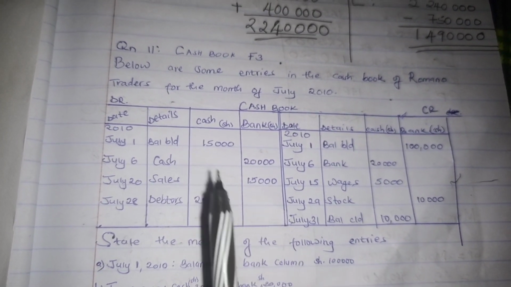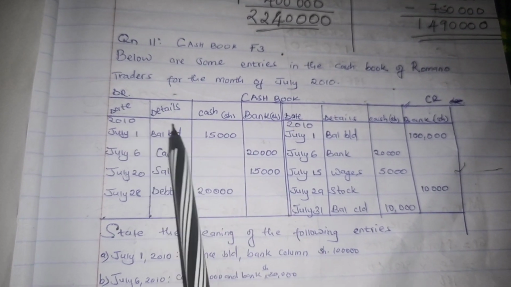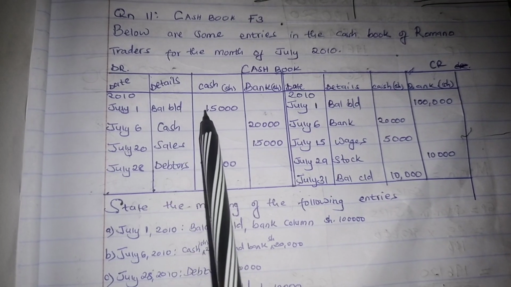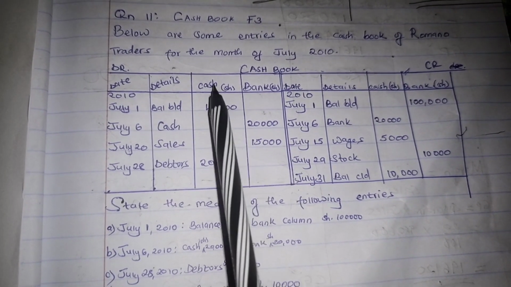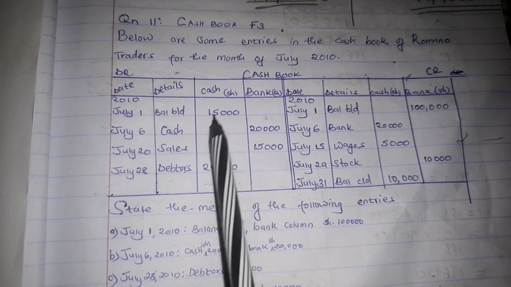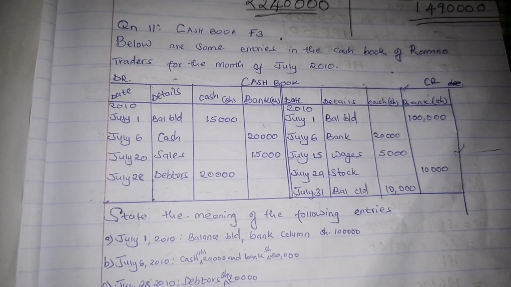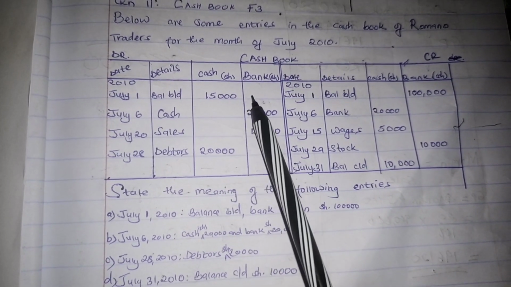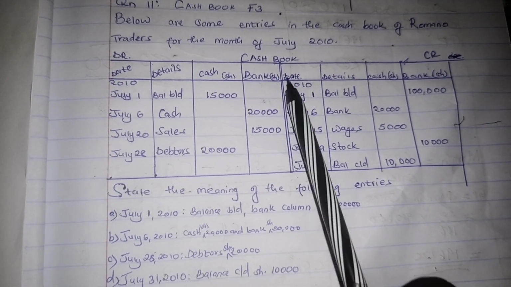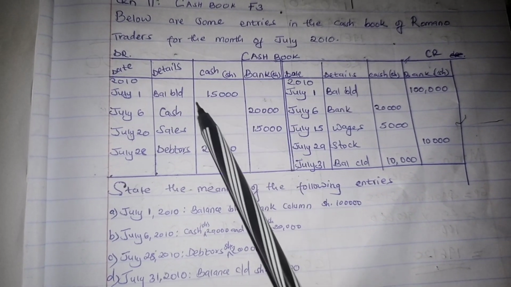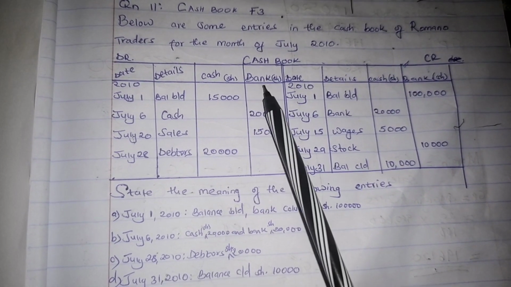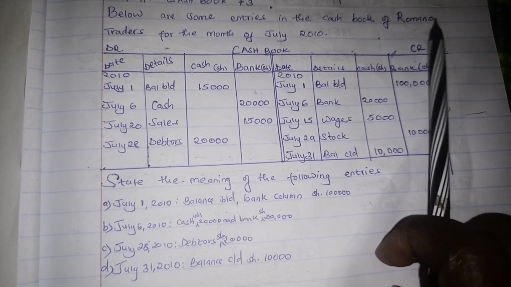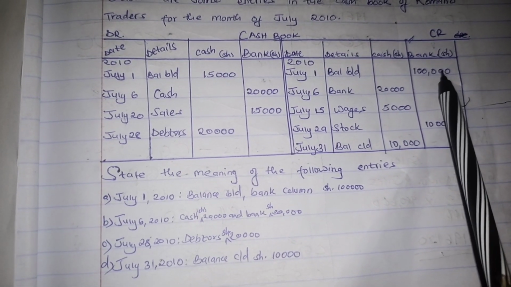We are supposed to give the meaning of each of the following entries. But before we get there, we can just try to look at the entries we are given. So what does this mean, learners? Balance brought down 15,000, cash column, debit balance. This means that in the previous accounting period, maybe the month of June, the closing cash in hand was 15,000, and here the business had a bank overdraft by the end of that trading month.